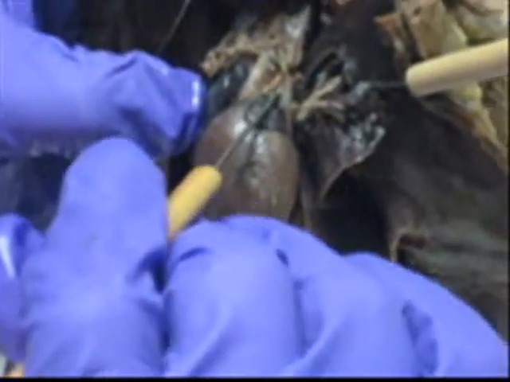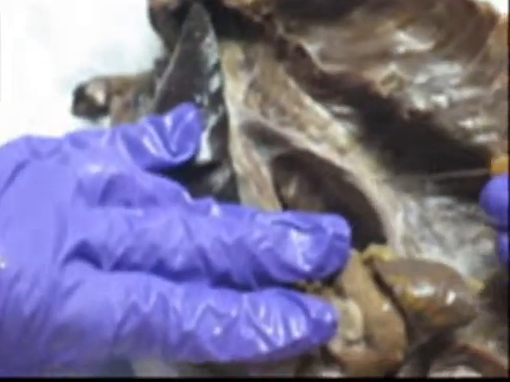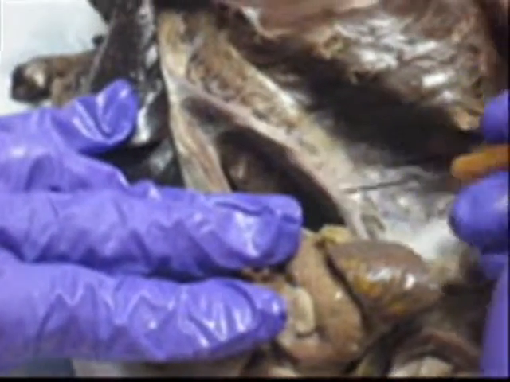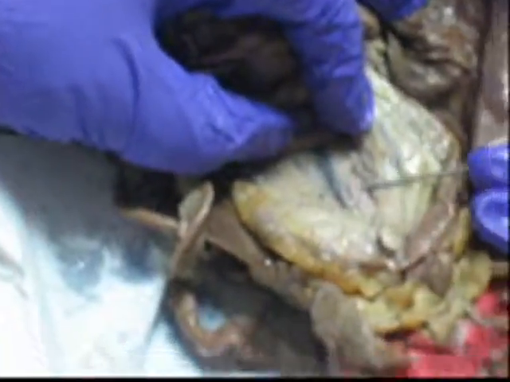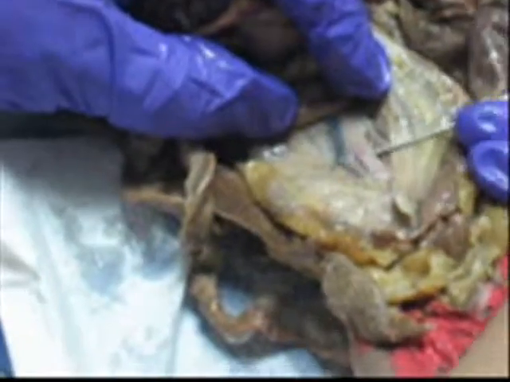Where's the descending aorta? I can pin it. See the blood vessels leaving, exiting. You see it? There you go. Descending. Abdominal aorta.